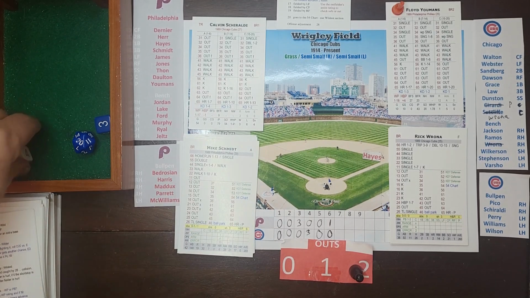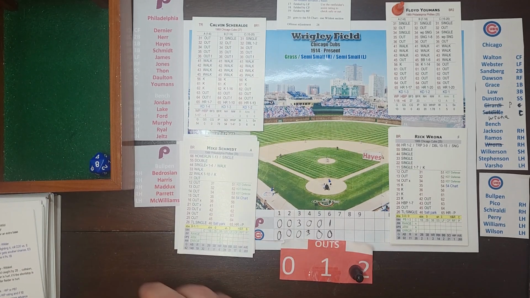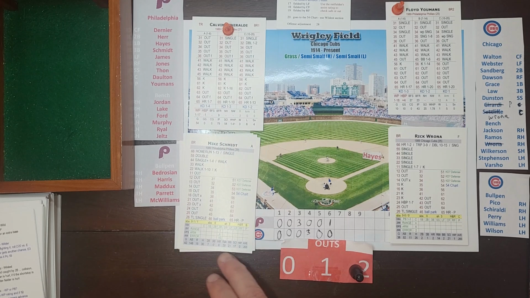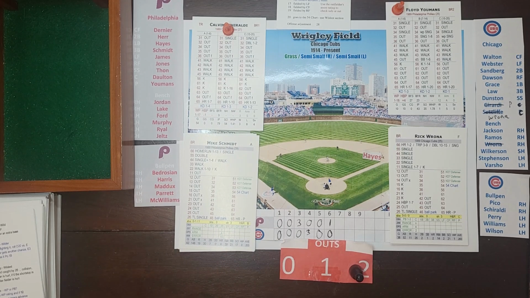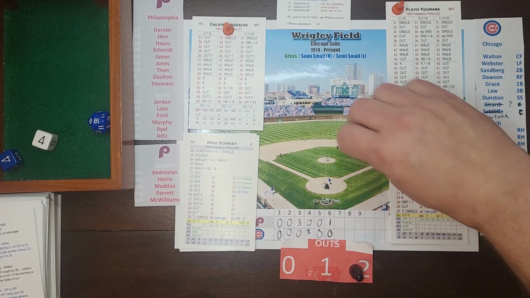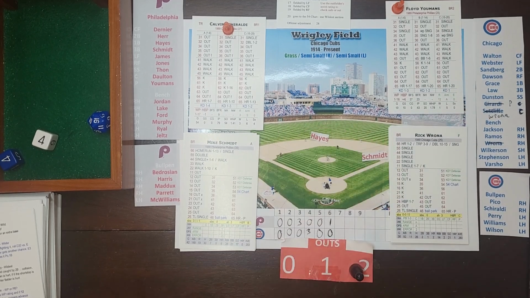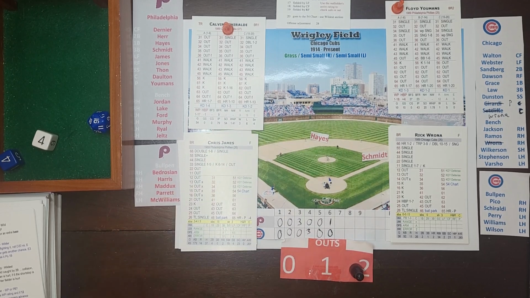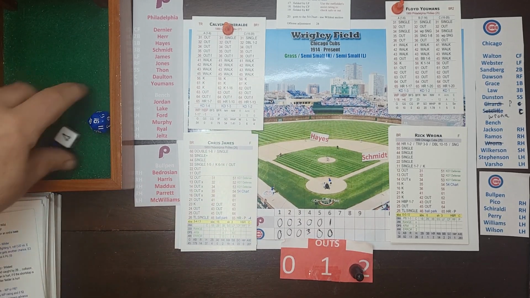We need a bullpen session for Schiraldi. 8, which means he's on his normal B grades. So Schiraldi will be facing Schmidt with 2 outs and a runner at first. 44, and that's going to be a single on a 1-4 or a walk otherwise, and it will be a walk to Schmidt. So that's going to put runners at first and second. Not what the Cubs need coming out of the pen. They didn't need walks.